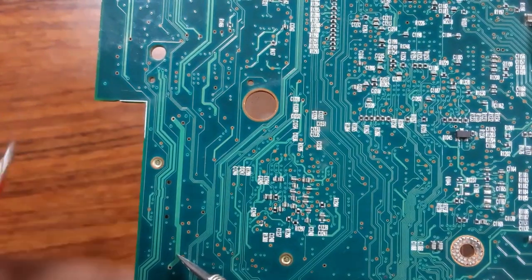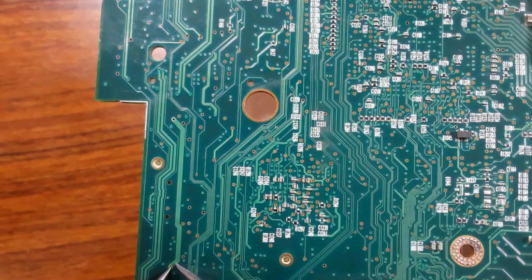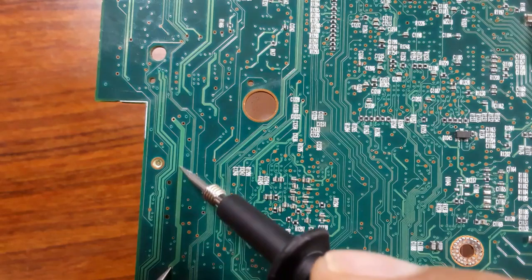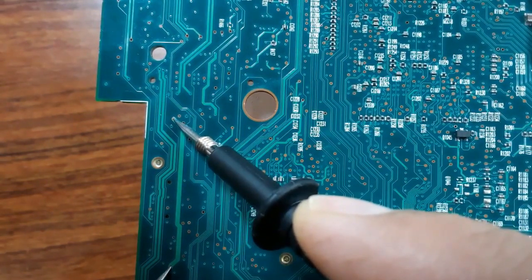This can take 19 volts, as you see. From this point here, as you can see, it goes directly where? To this point here, as you can see.